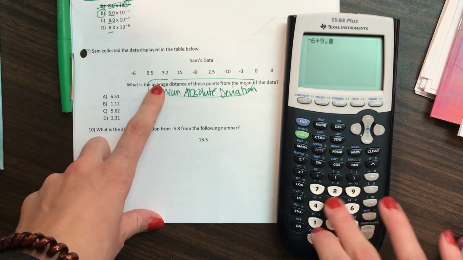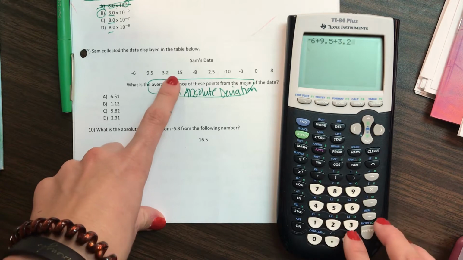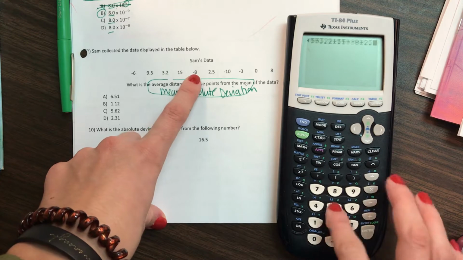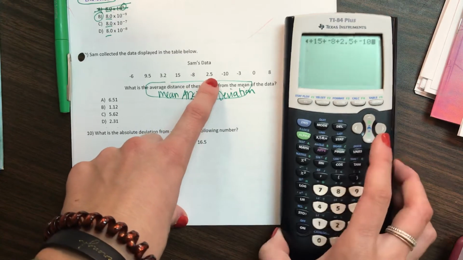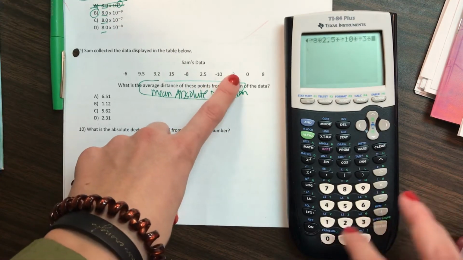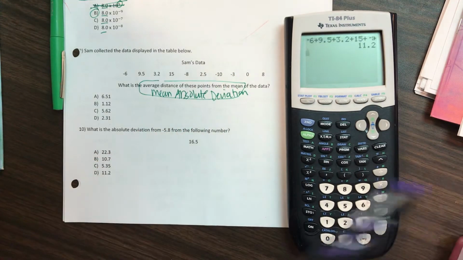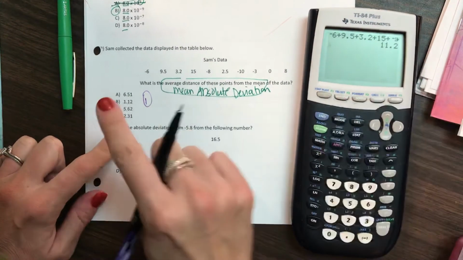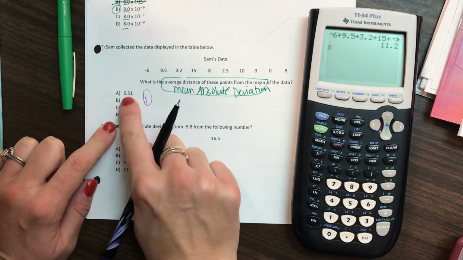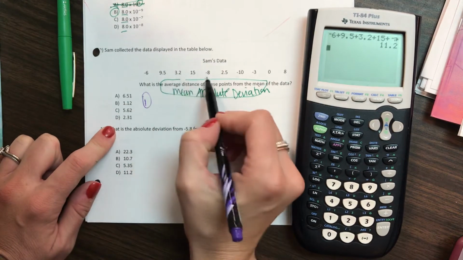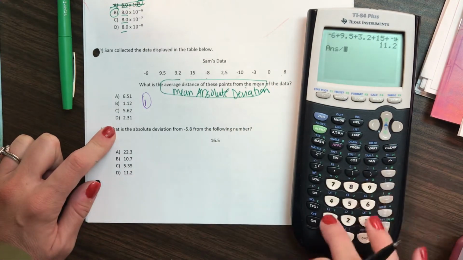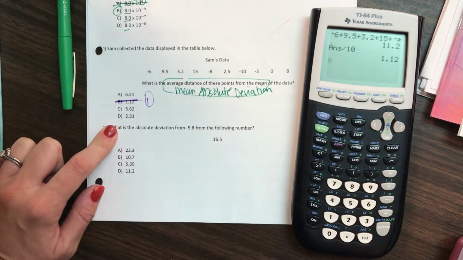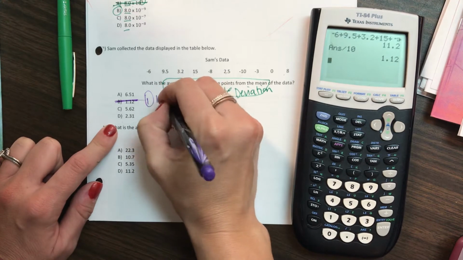-6 plus 9.5 plus 3.2 plus 15 plus -8 plus 2.5 plus -10 plus -3 plus 0 plus 8. Okay, this was step 1. Again, I thought I saw 11.2. And no, but 1, 2, 3, 4, 5, 6, 7, 8, 9, 10. Yep, there it is. Hey, there's an answer. That's not our answer. We're not done. That is step 1, 1.12.